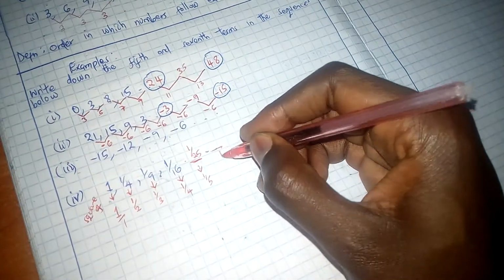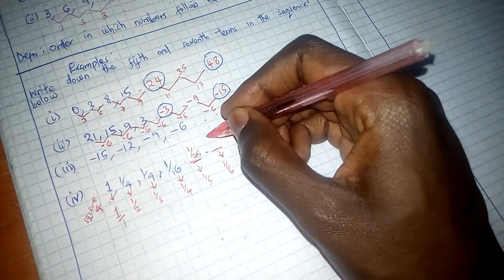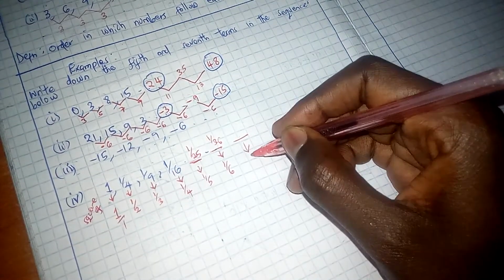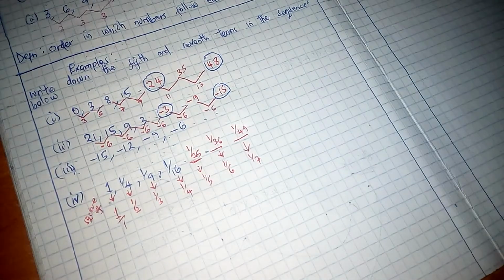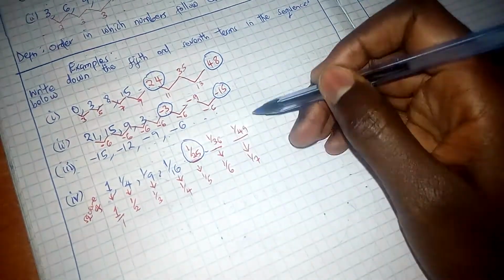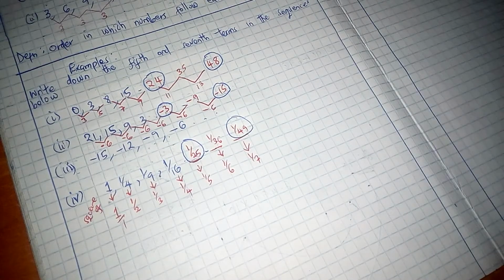Then to get to the next number, we have to get the square of 1 over 6. If you square 1 over 6, you get 1 over 36. Then to get to the next number, you have to get the square of 1 over 7, and that is 1 over 49. So the fifth term here is 1 over 25, and the seventh term is 1 over 49.